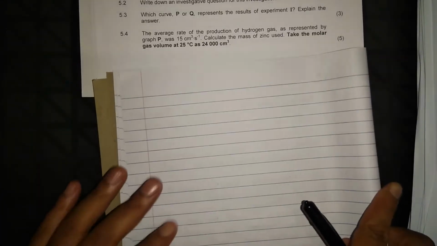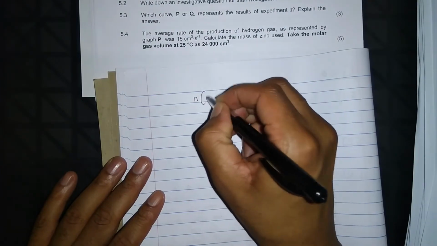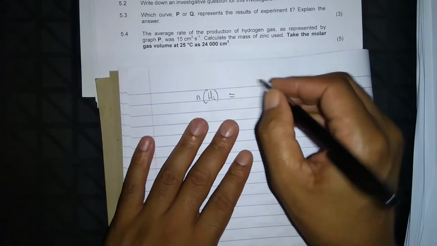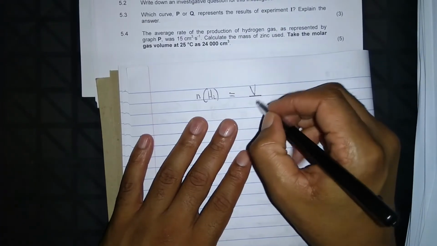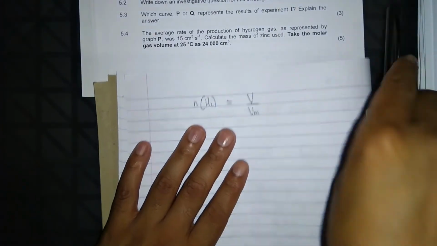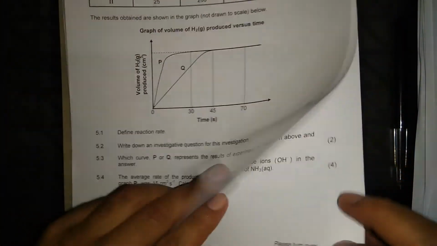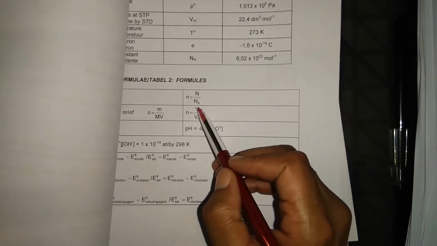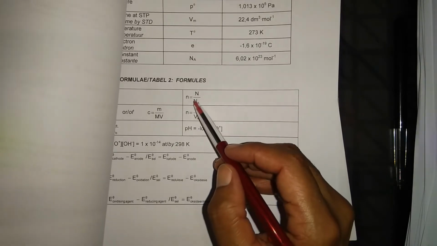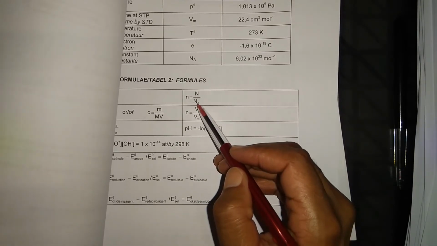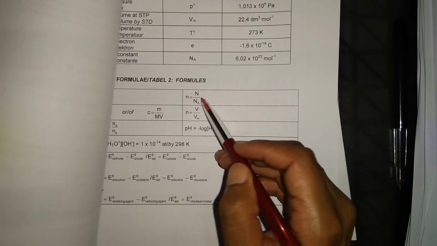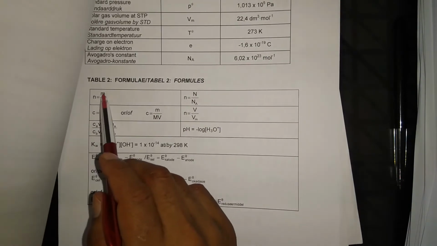Now, the number of moles of hydrogen gas is equal to volume over molar volume. We have two formulas for finding the number of moles: V over Vm, or N over Na, the number of particles over Avogadro's number, or mass over molar mass.